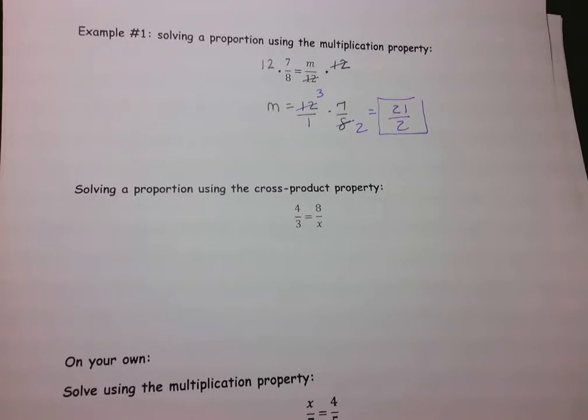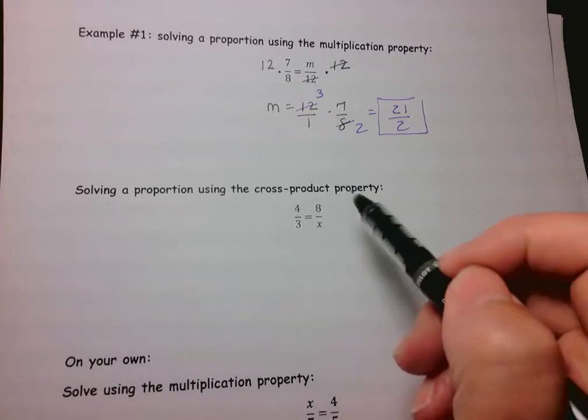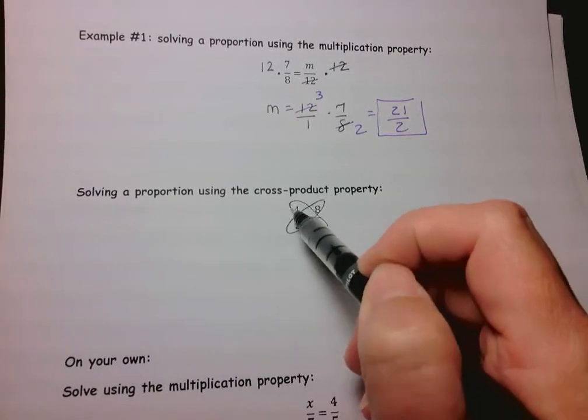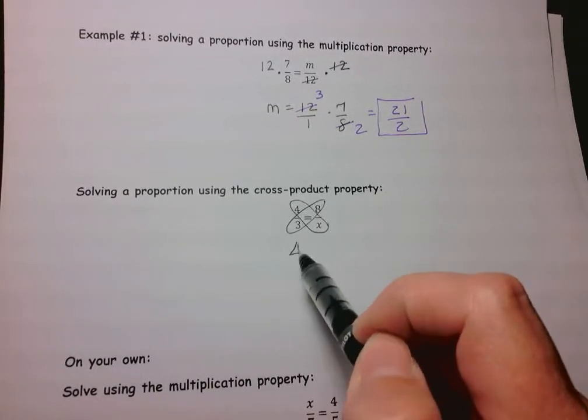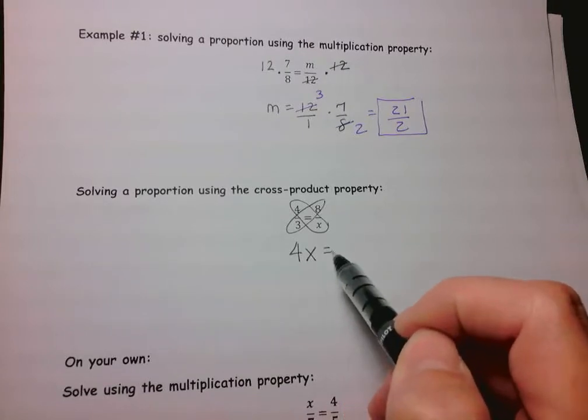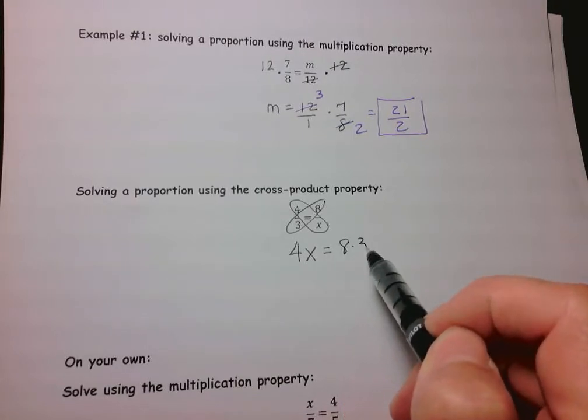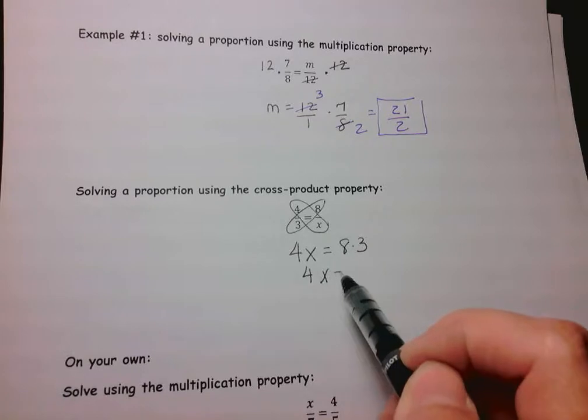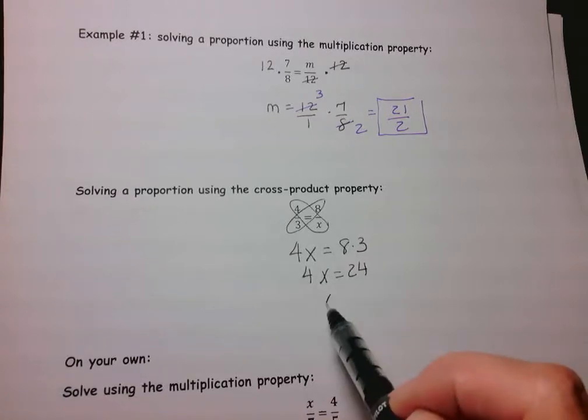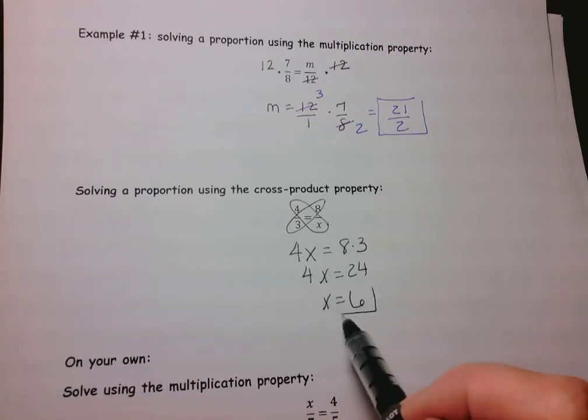Whenever you have a proportion, whenever you have two fractions that are equal to one another, the best way to solve this, the most efficient way to solve this, is to use the cross products property. And so all I would do is say 4 times x equals 8 times 3. And there's your answer.